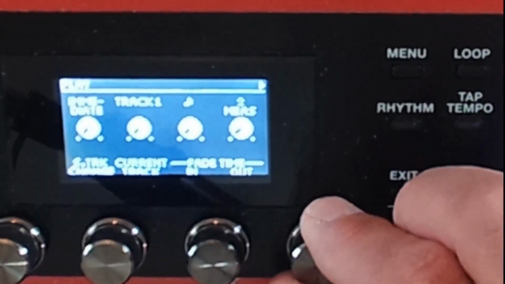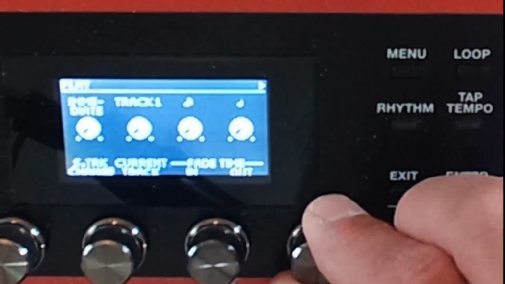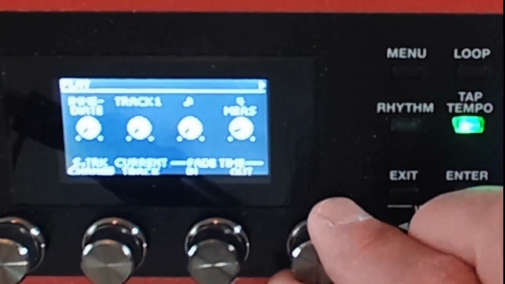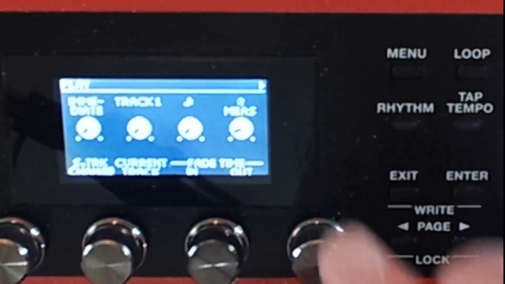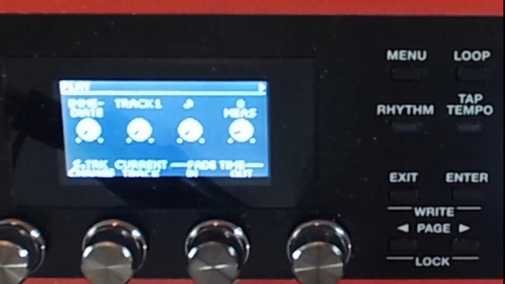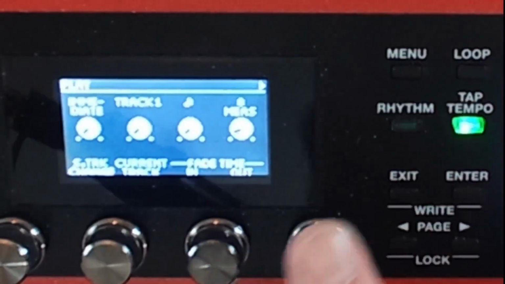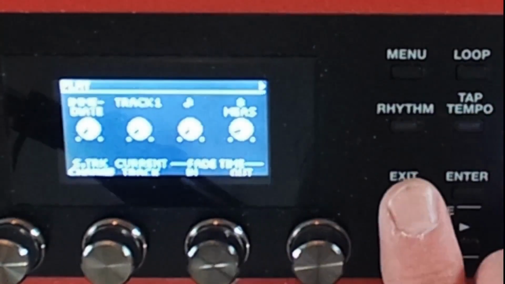You can even go down into less than a measure: half note, whole note, quarter note, 16th, anything you want. I'm going to set it for 8 measures. That's just about the right time for the purpose of this video, but that's not all you have to do. That's now set as a fade out time of 8 measures.